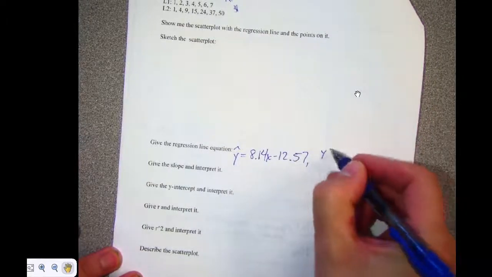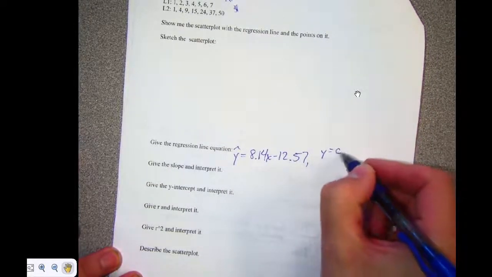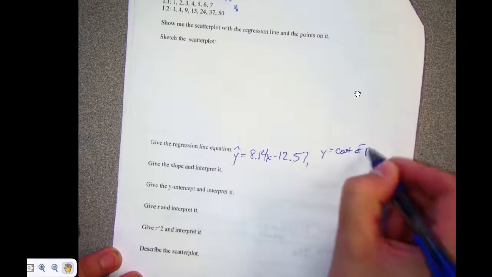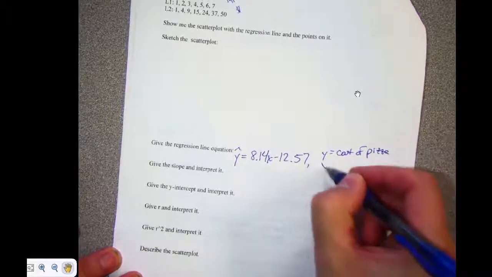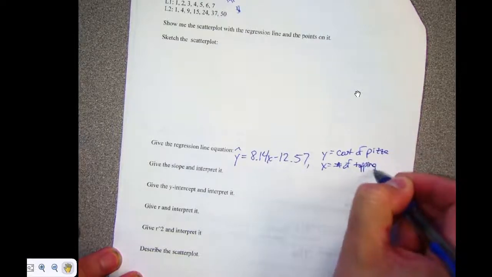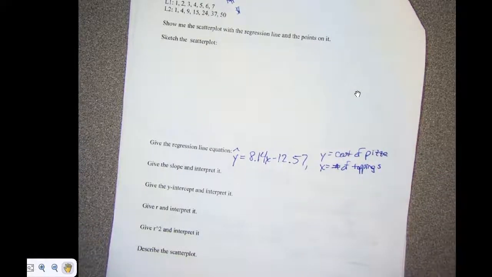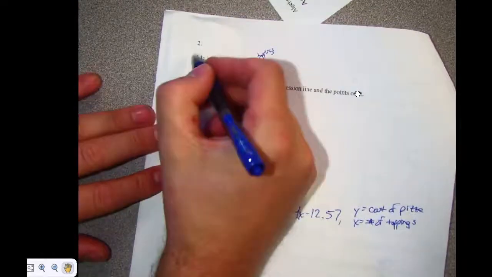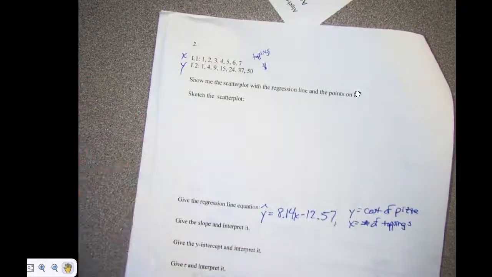And now let's add to it. Let's say y equals cost of pizza and x equals number of toppings. No, 7 toppings, $50 though. So x is always on top, y is always on the bottom.